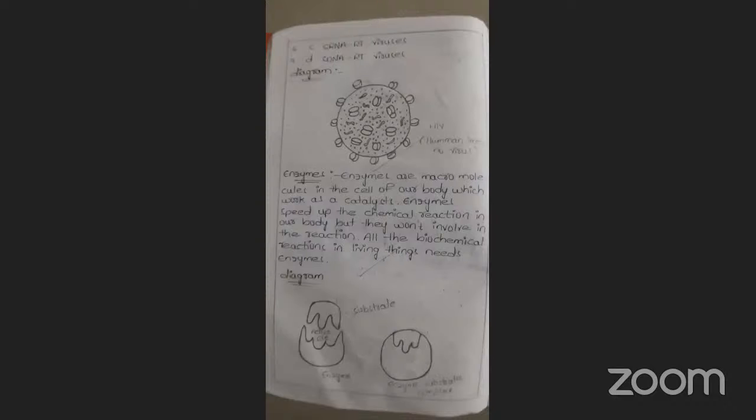Here, enzymes also act as a catalyst, children, to speed up the chemical reactions in our body. I have taken examples from the laboratory, but in our body also many reactions are going on.